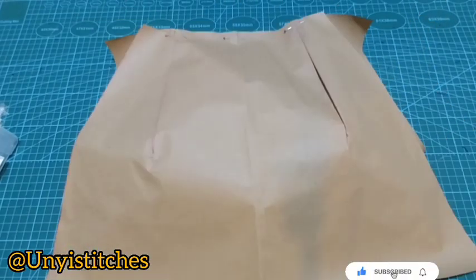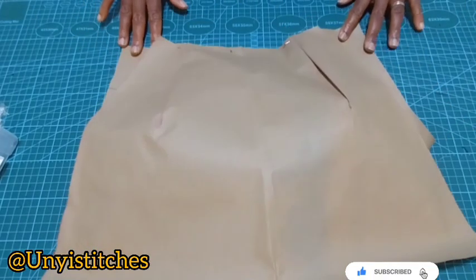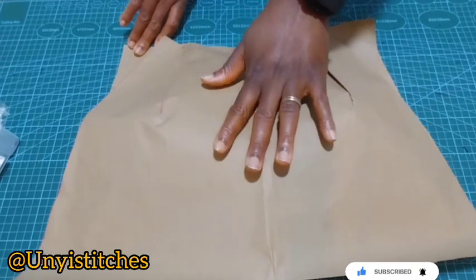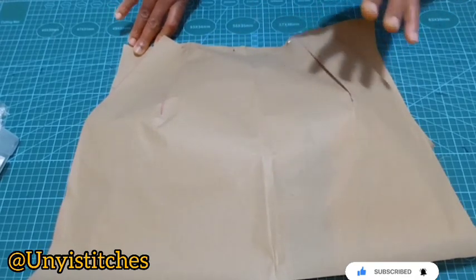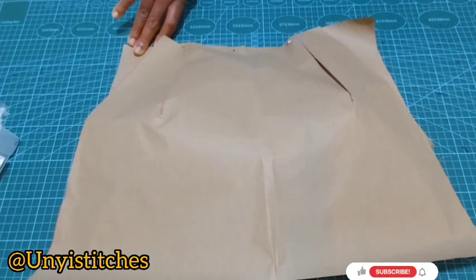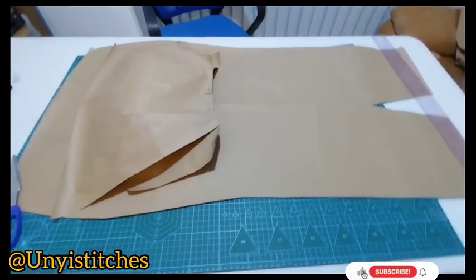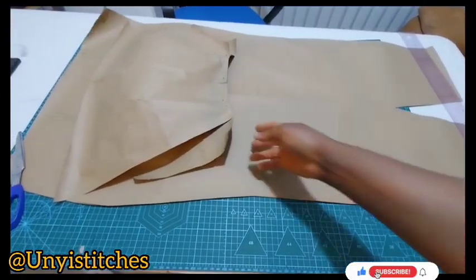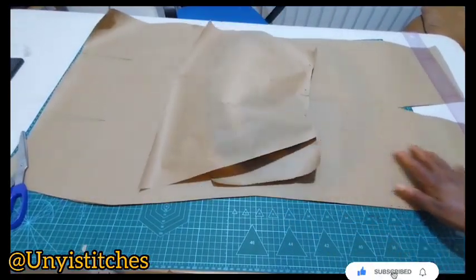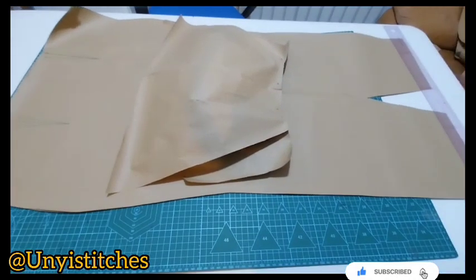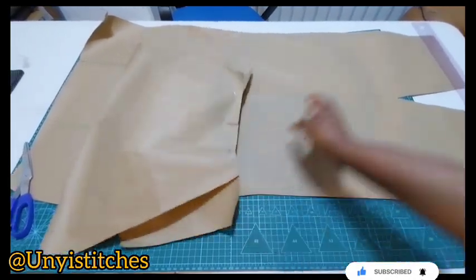The back bodice, just draft your basic bodice, and because of this design, you will not have a zipper on the back. You can put your zipper at the side. So this is the complete pattern set. My upper bodice on the skirt part. Can you see how beautiful and neat it looks?